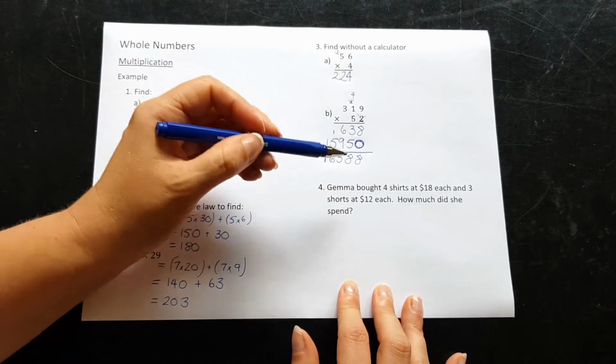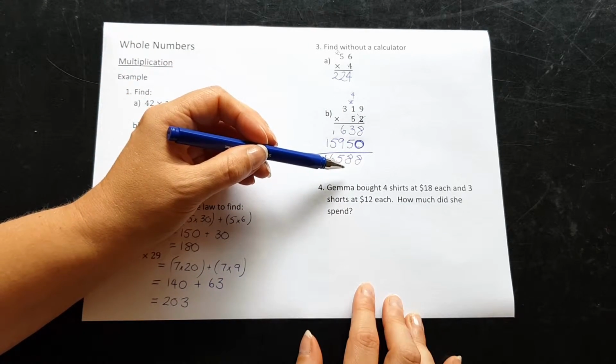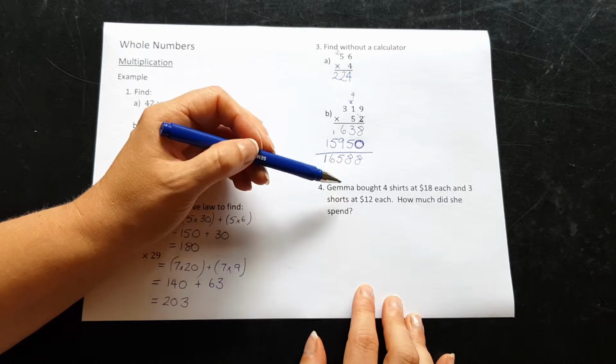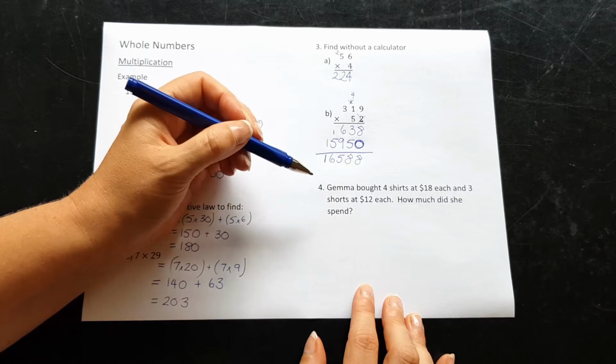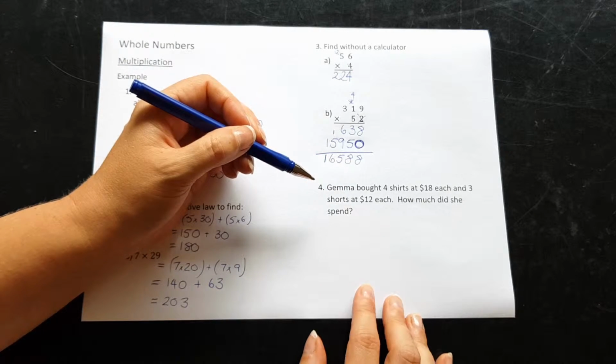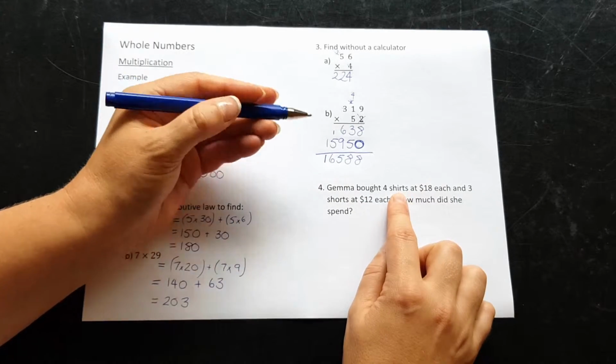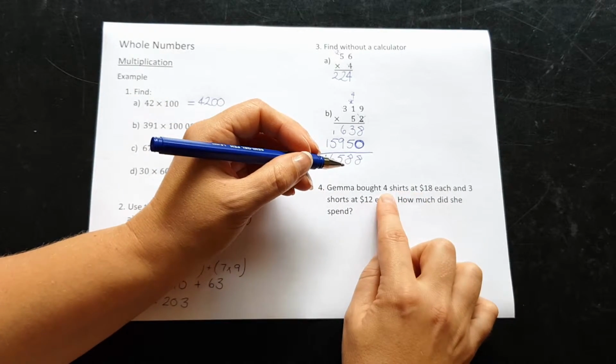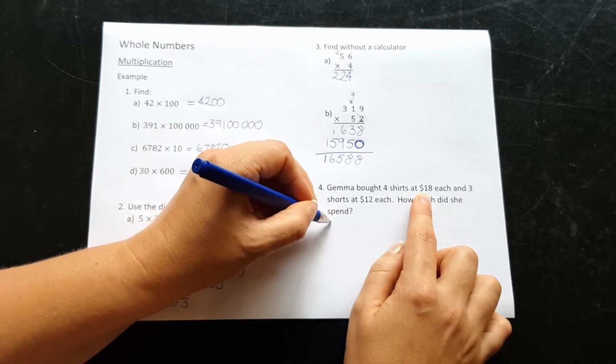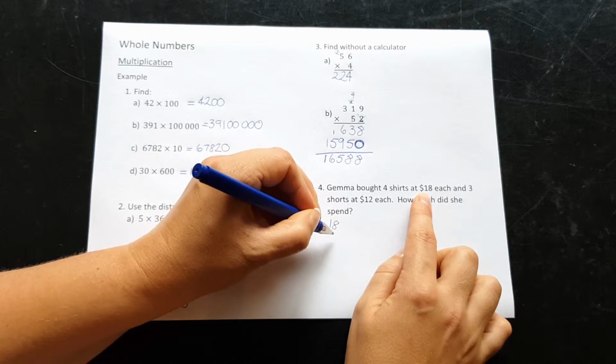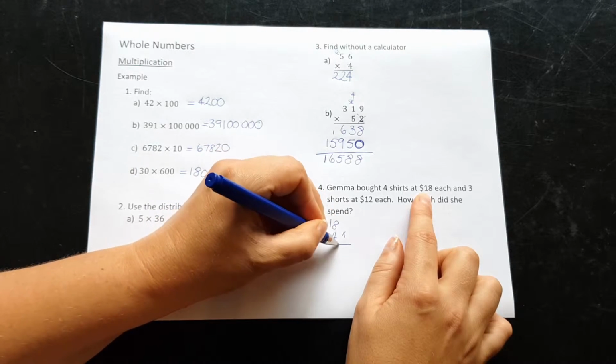Question 4. Gemma bought 4 shirts at $18 each and 3 shorts at $12 each. How much did she spend? Well, altogether the shirts are going to cost 4 times 18. So let's do a multiplication. 4 times 18.